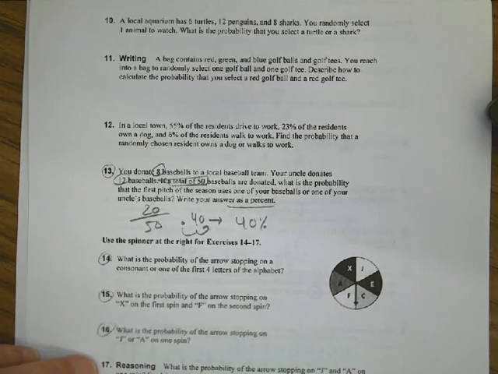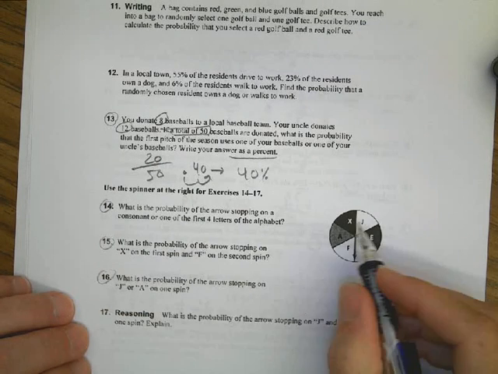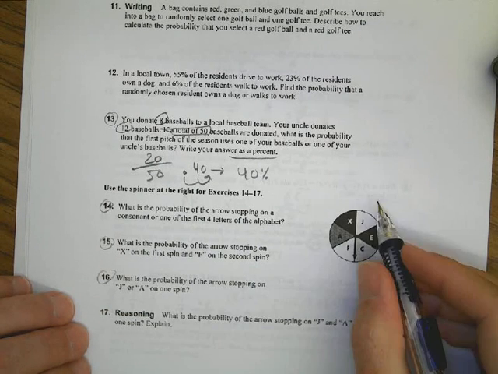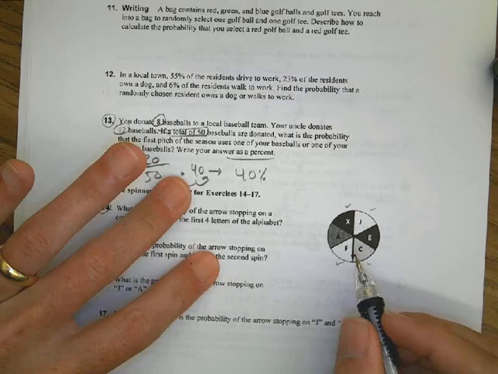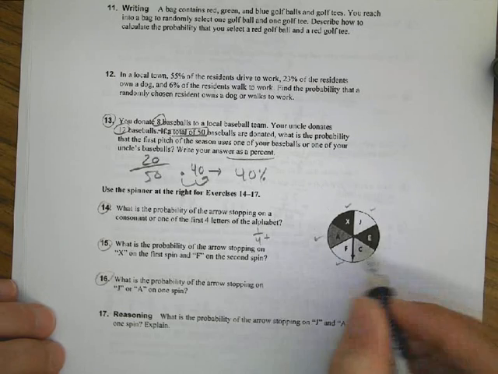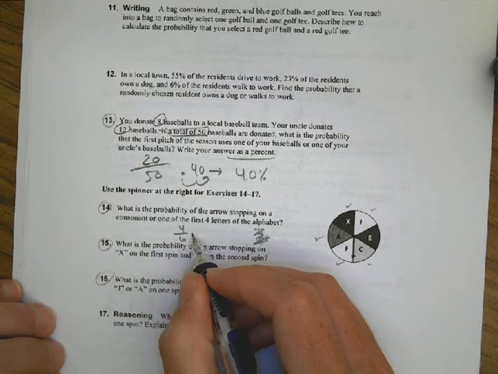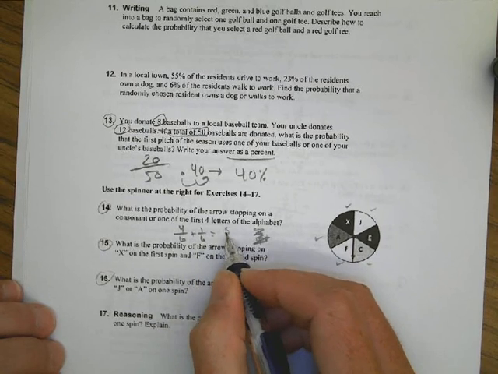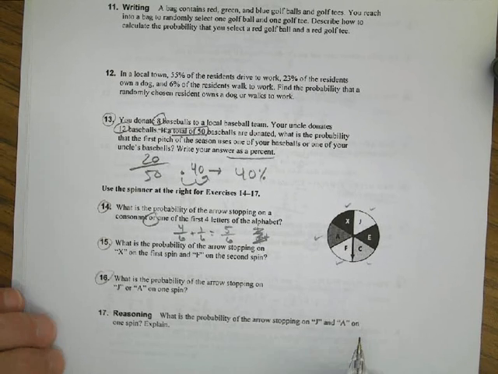Number 14 through 16, we're looking at a spinner right here. It wants to know the probability of the arrow stopping on a consonant or the first 4 letters of the alphabet. Well, consonants are 1, 2, 3, 4, and A, B, C, D. It means A goes as well, so I have 4/6 plus 1/6, which equals 5/6, right? Because we used the word or, I'm going to add that up.